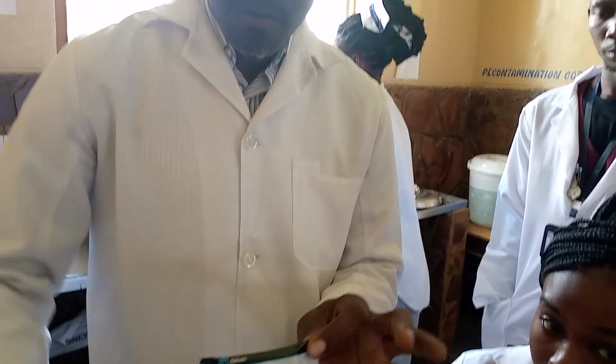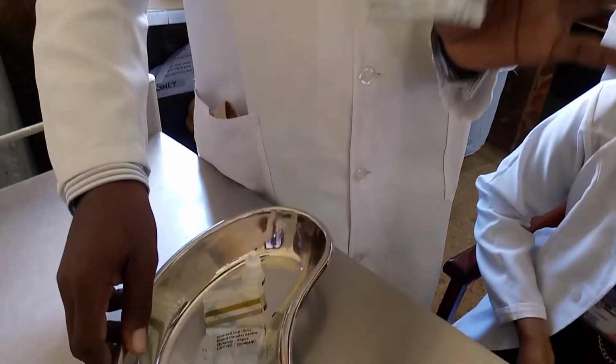Today we want to look at rapid diagnostic testing. We've got a variety of tests you can do. We want to look now at rapid diagnostic testing for malaria. We have this testing kit here so that we show you how to use it.